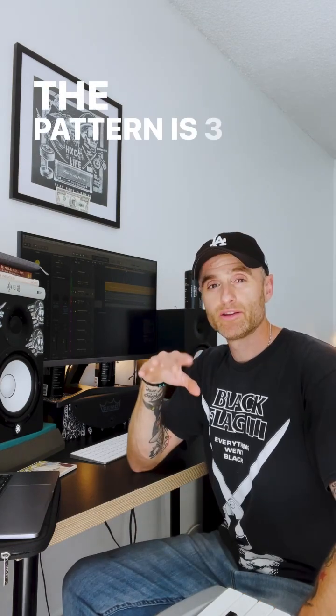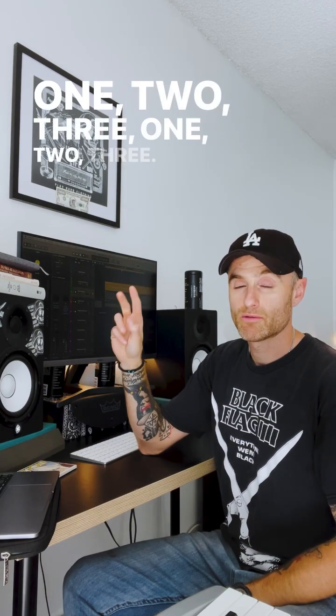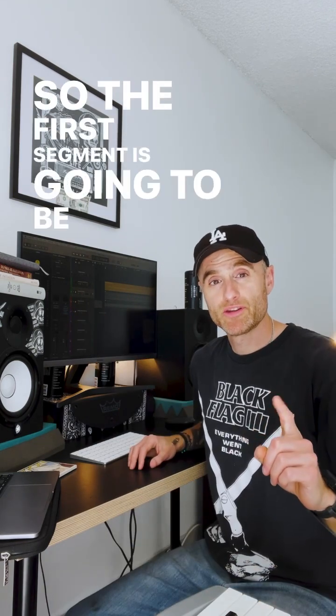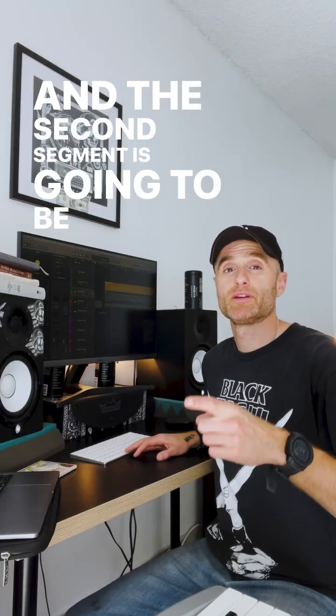The pattern is 3 notes. 1, 2, 3, 1, 2, 3. So the first segment is going to be these 2 notes. And the second segment is going to be this third note.